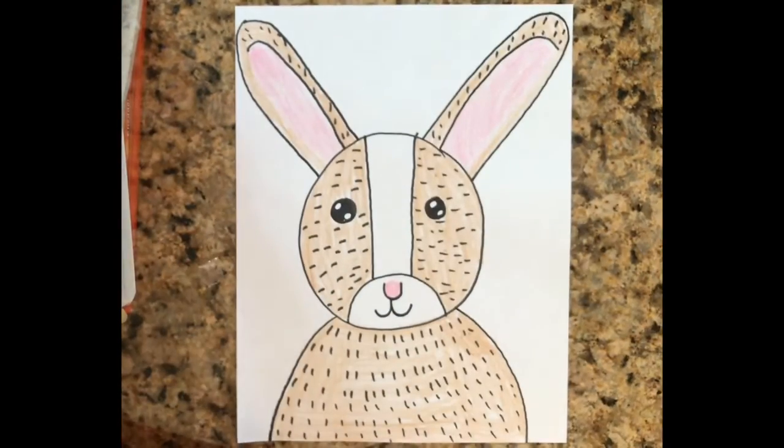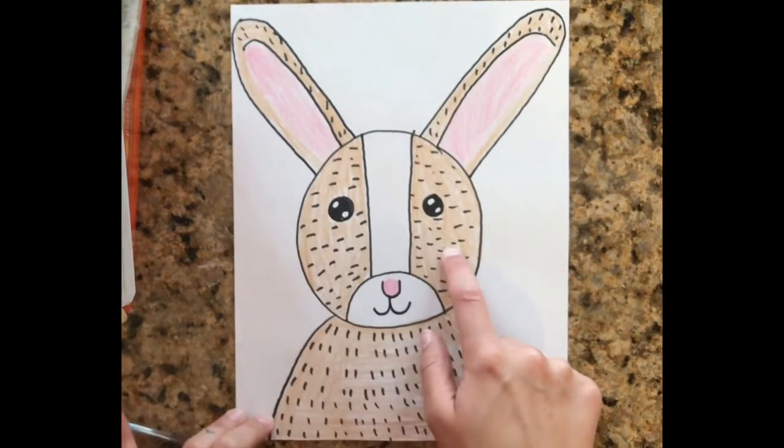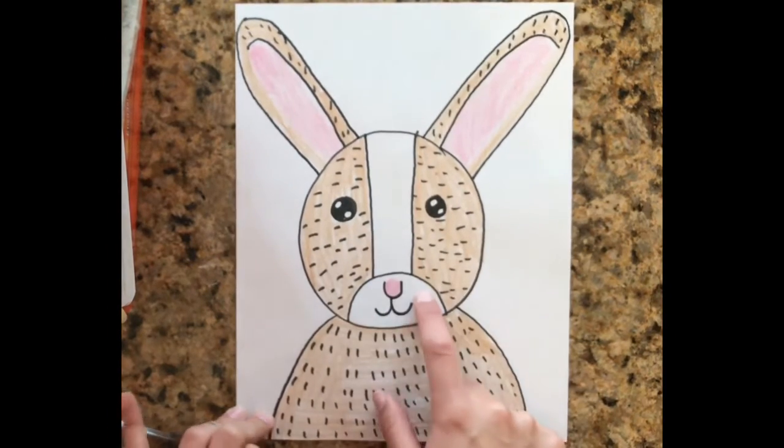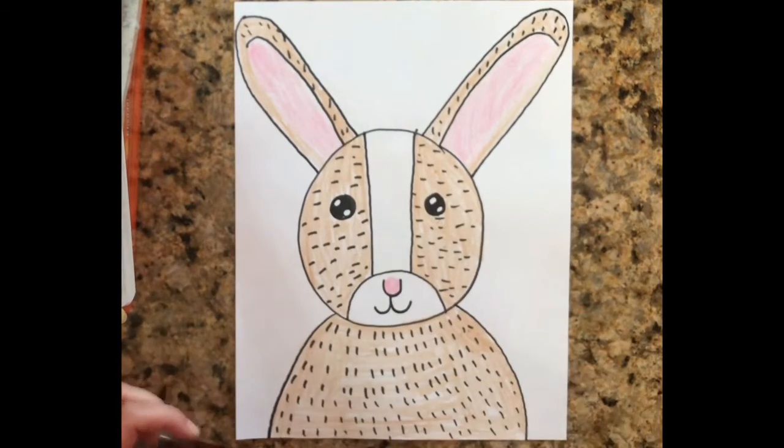Once your entire bunny is colored in and there's no more white spots left in the fur, besides in the center of the face, then you can be finished, or you can start to decorate your background.